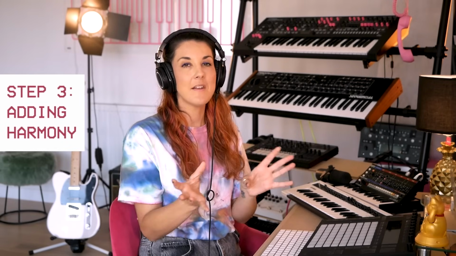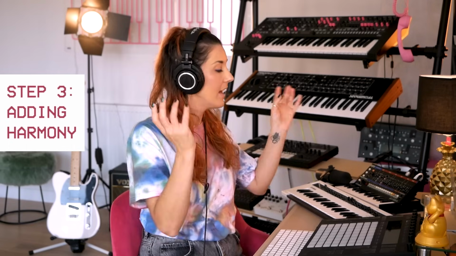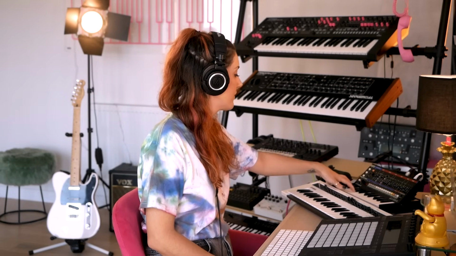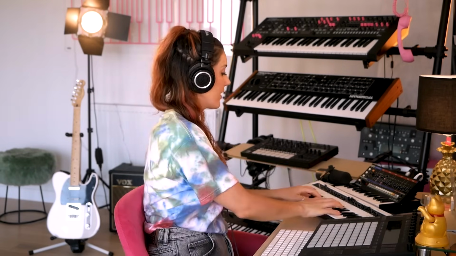So now let's talk about our harmony. This is one of the funnest parts of writing a track. Adding our synths and our bass lines and creating that foundation for the melody. So when I come to working on my harmony, it really depends on my mood, whether I'm going to start with the bass first or whether I'm going to play some chords. So what I'll usually do is just have a couple of synths plugged in, press play on here, and just basically have a little jam with myself.